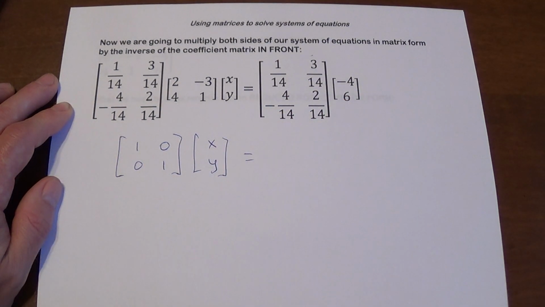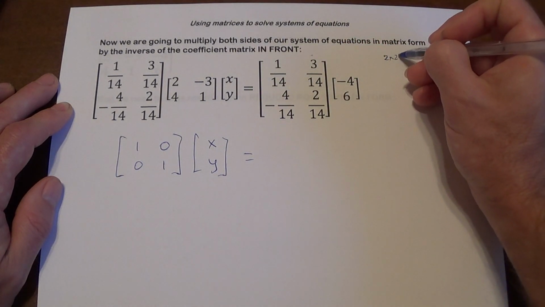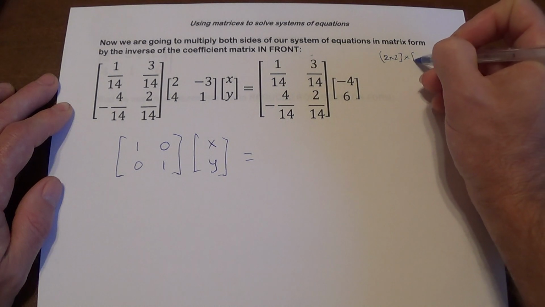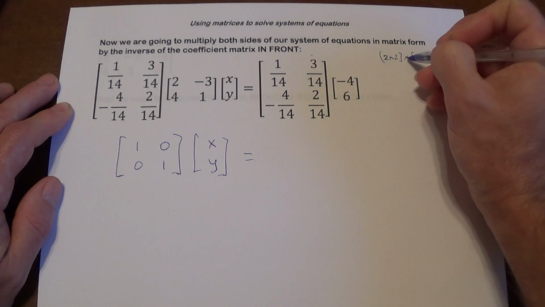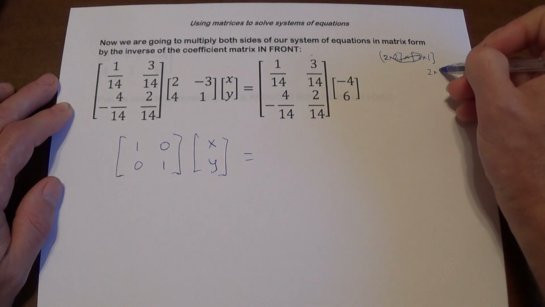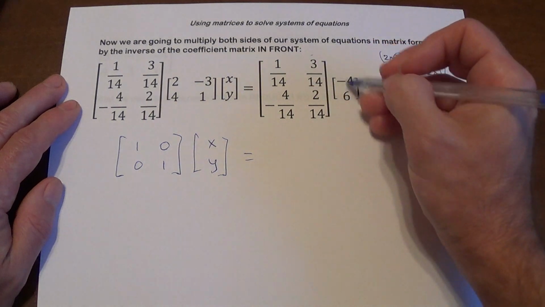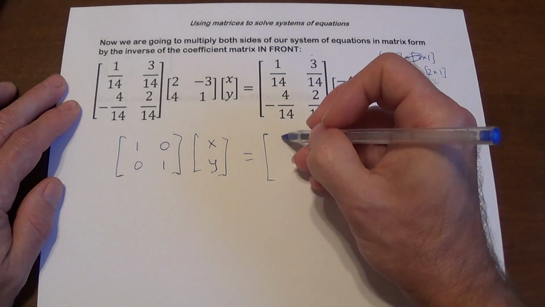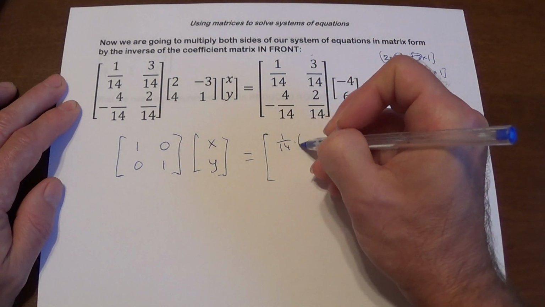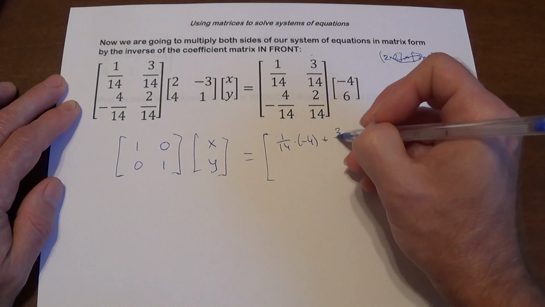So here you're going to multiply this matrix by this matrix. It's a 2 by 2 matrix being multiplied by a 2 by 1 matrix. These two numbers match, so they cancel, and the resulting matrix will be a 2 by 1 matrix. And the way this works, we multiply a row by column. So we multiply 1 over 14 by -4, plus multiply 3 over 14 by 6.